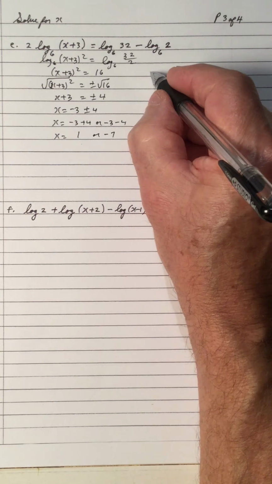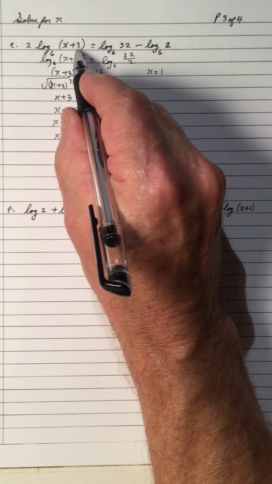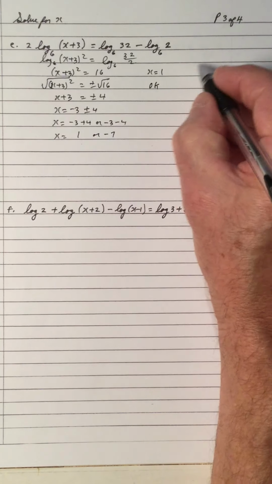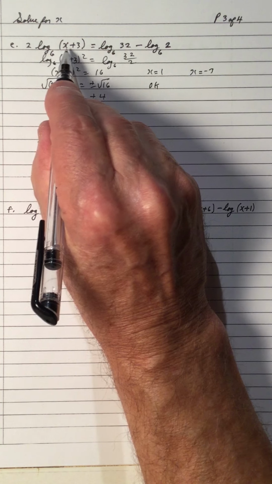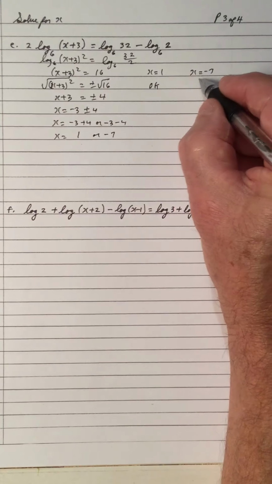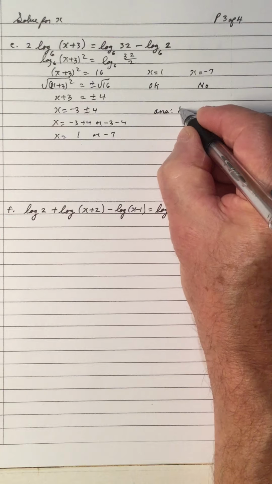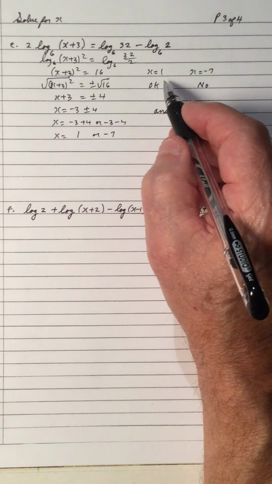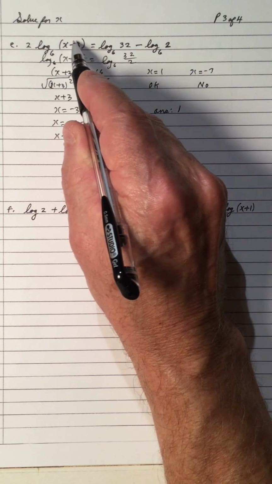So let's check. Let's check x equals 1. 1 plus 3 is 4. That's a positive number, so that's okay. And what about x equals negative 7? Put a negative 7 here. Negative 7 plus 3 is negative 4. You can't take the log of a negative number, so this one can't be done. So the answer to this problem is just 1. Even though the quadratic gives me 2 answers, I have to check both. And again, this expression right here has got to be greater than 0.